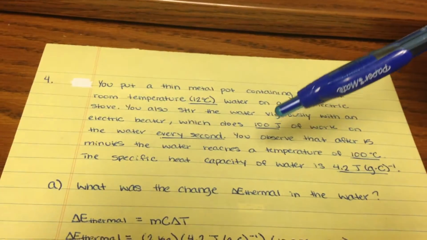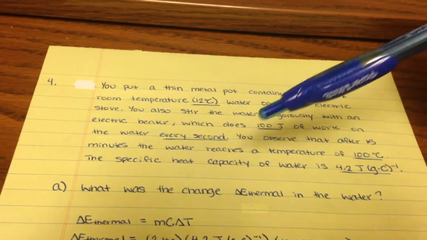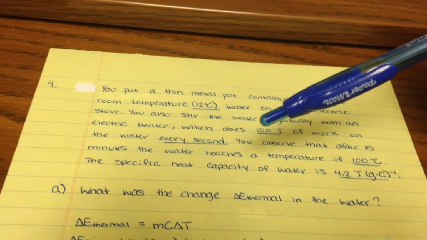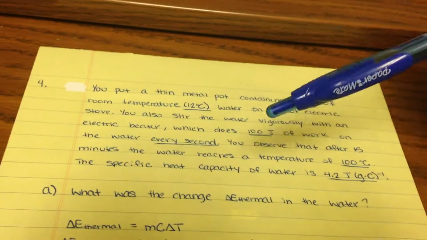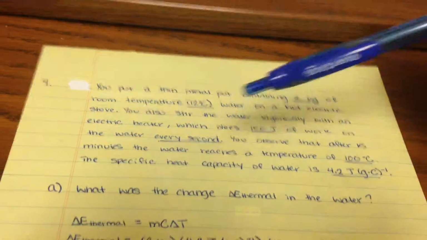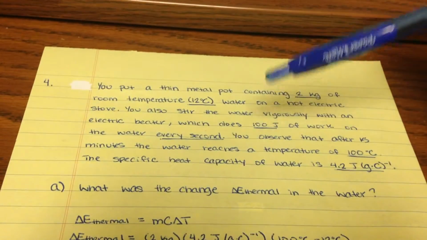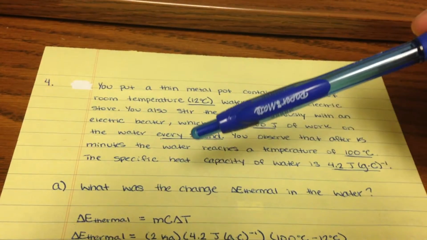So you have your 100 joules right here, and it does work on that every second. So the power, you have to use power here. So 100 joules per second equals 100 watts. So that's the power. But if you multiply that by the actual time the power is working, then you get work. And it says 15 minutes.